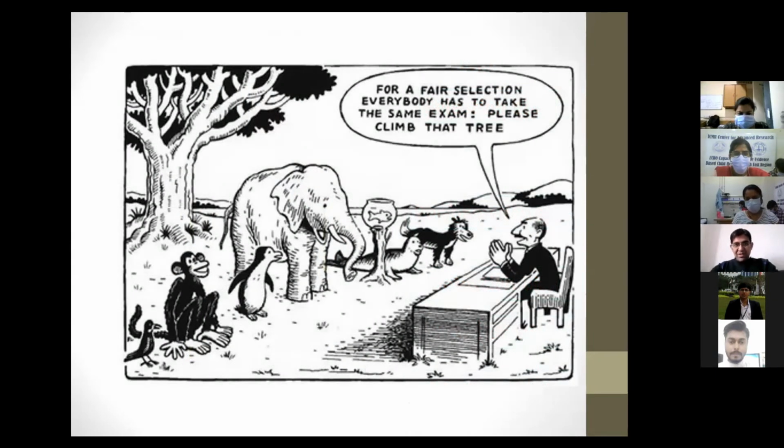This is one of the cartoons that I always keep in my presentation. In a jungle, this man wants to select some animals for the exam, and he says that every animal has to go through a common exam, and that is they have to climb the tree. What do you think he is doing? Is this a fair selection method, or will the result be representative of all the animals in the jungle?